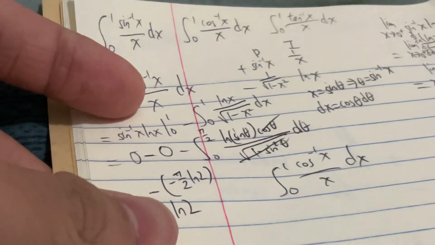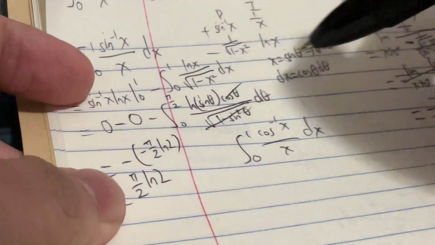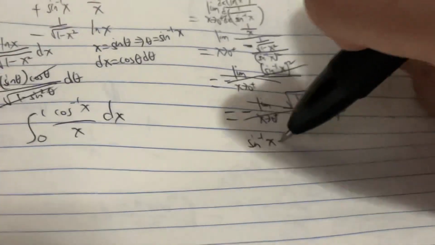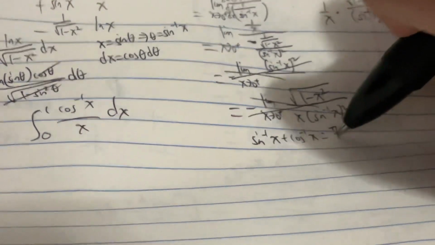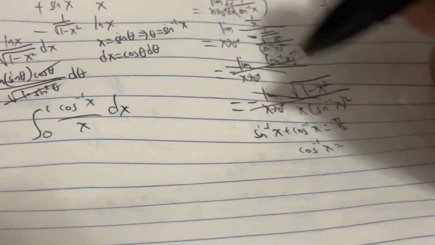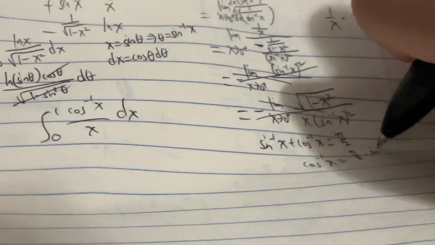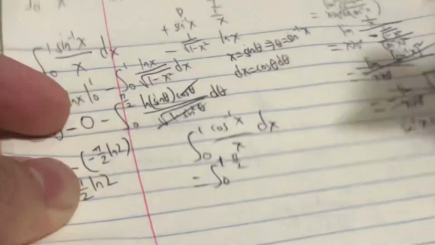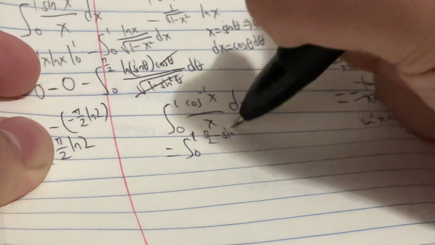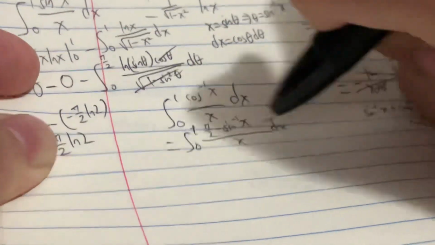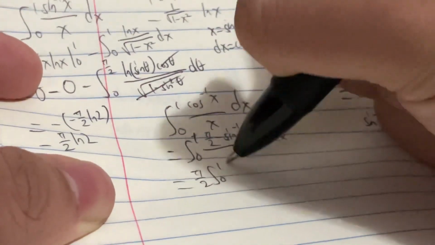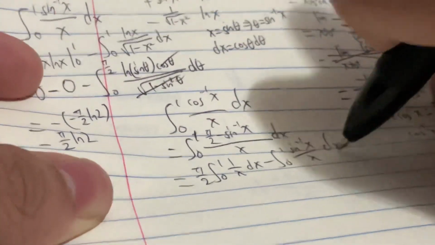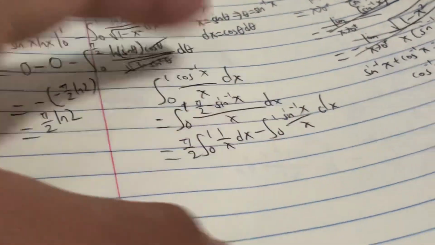The integral of inverse cos x over x. So remember we have a formula which is inverse sine x plus inverse cosine x is equal to pi over 2, which we can write as inverse cos x equals pi over 2 minus inverse sine x. So you are going to get pi over 2 on the top minus inverse sine x over x dx. So you can split into 2 different integrals, pi over 2 over x minus this one. This integral we've already done, which is equal to negative pi over 2.